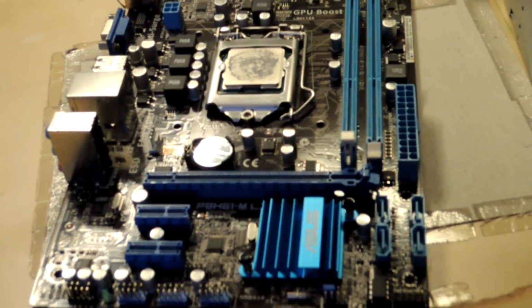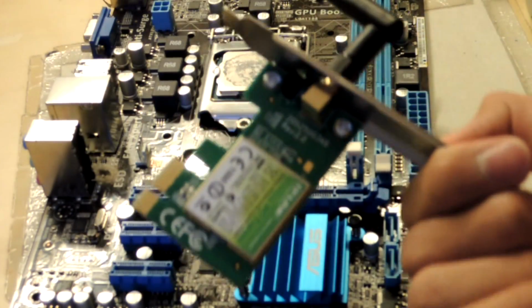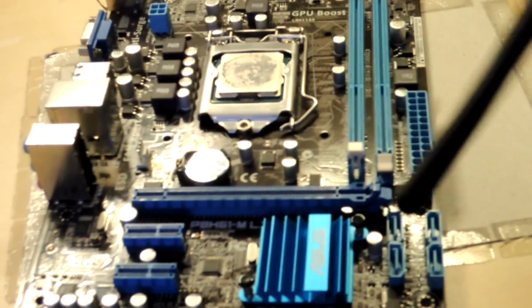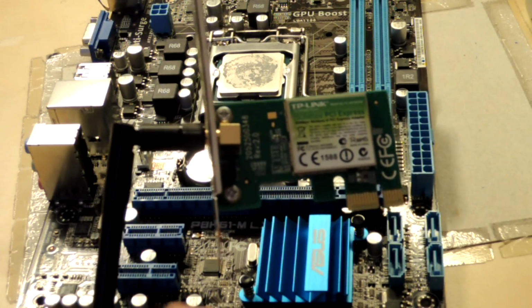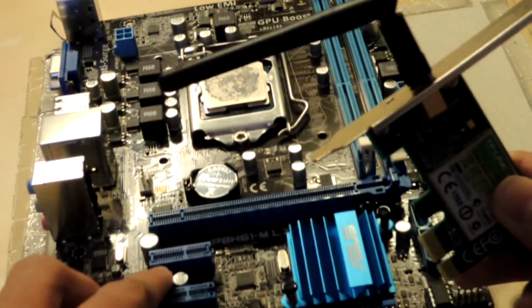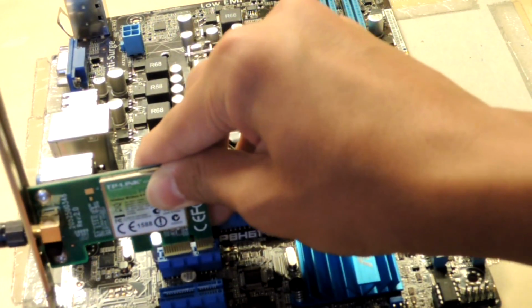Next up, we're going to talk about network interface cards, which is here. This is a TP-Link one, and it is used to let your computer receive wireless networks, and is attached to an antenna. It is plugged into one expansion slot, the small one, and is plugged in this way.